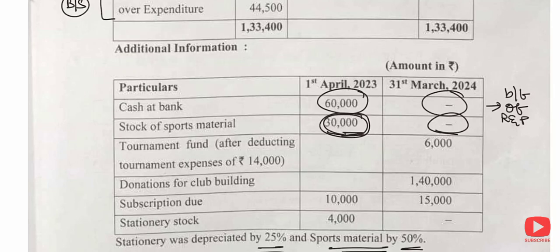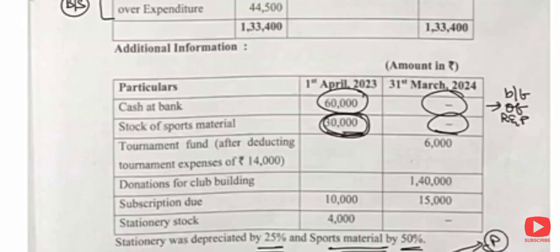Purchase of sports material. This purchase will also go into the payment side of the receipt and payment account. Are you following this, guys?